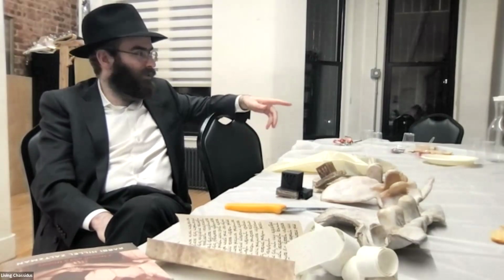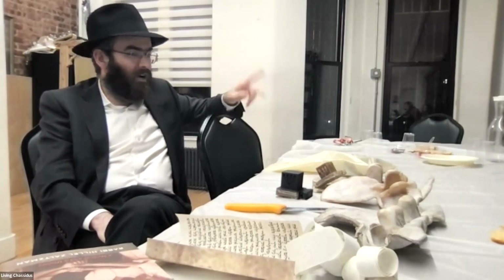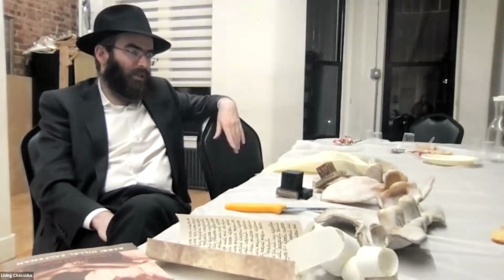Does a car need a mezuzah? A car does not need a mezuzah according to halacha. There is no chiyuv of mezuzah.